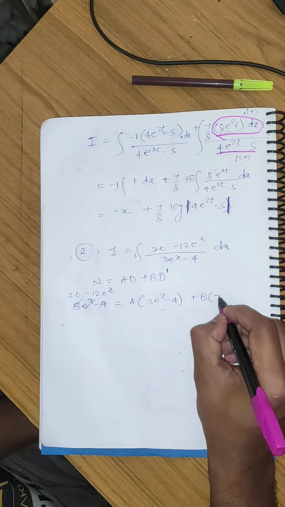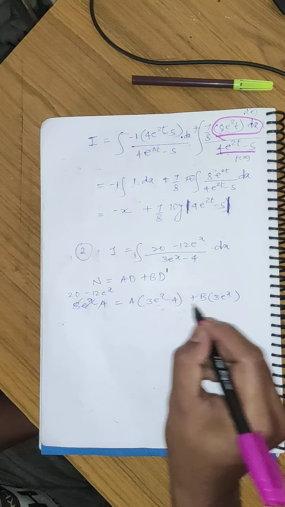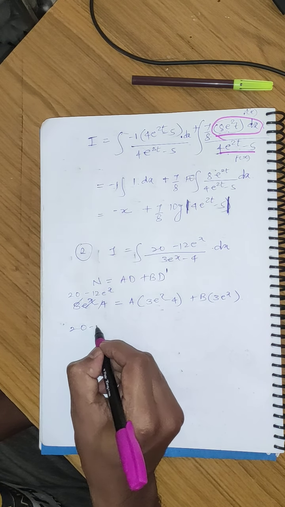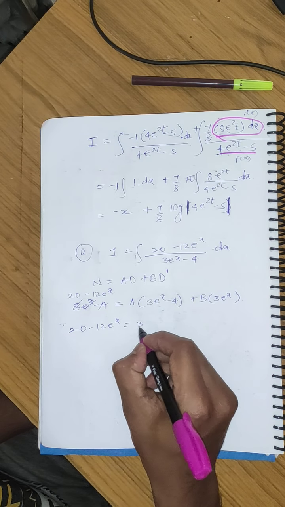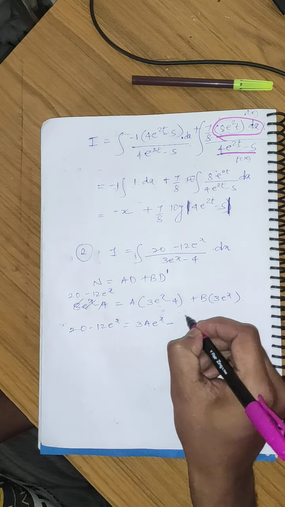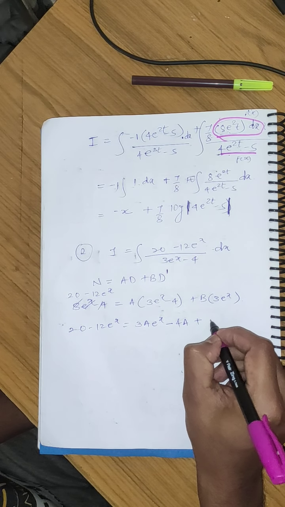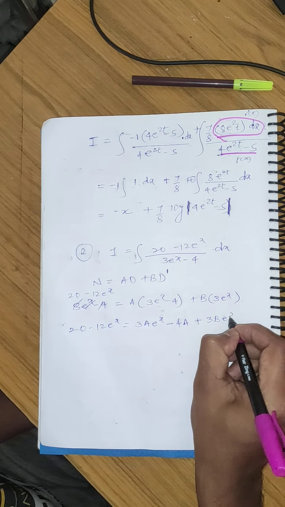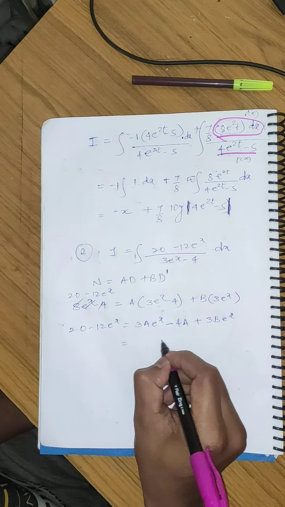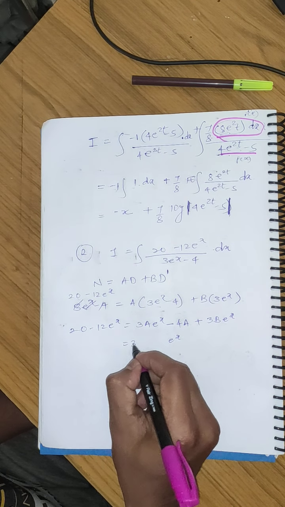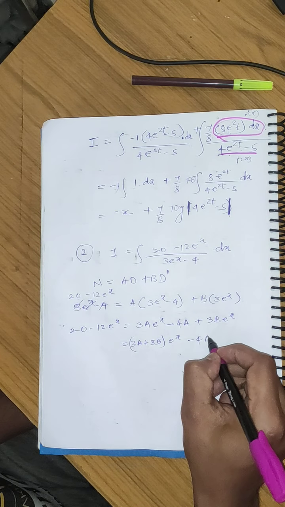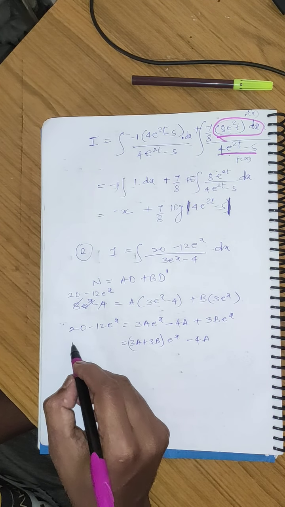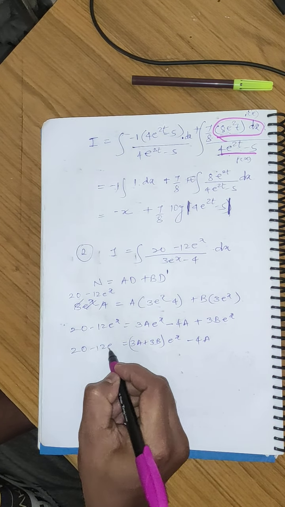It is 3e⁻x only. So 20 minus 12e⁻x is equal to this is 3e⁻x minus 4a plus 3b e⁻x. इसमें से e⁻x कॉमन निकाला तो क्या बचेगा? 3a plus 3b minus 4a, and this will be equal to 20 minus 12e⁻x.